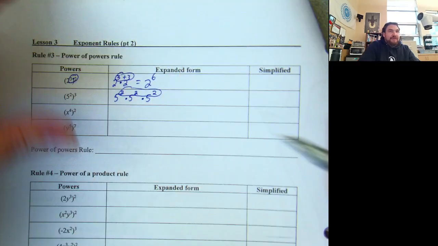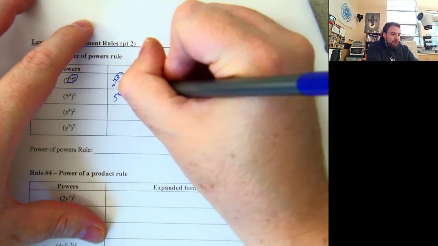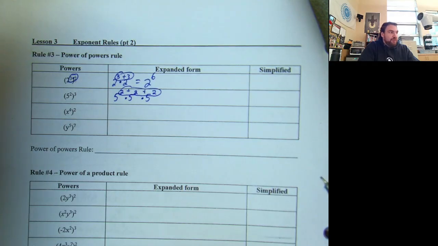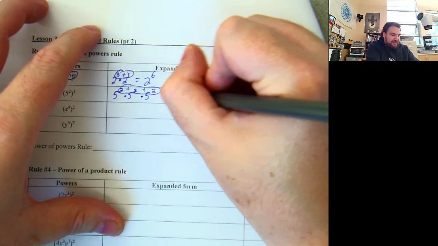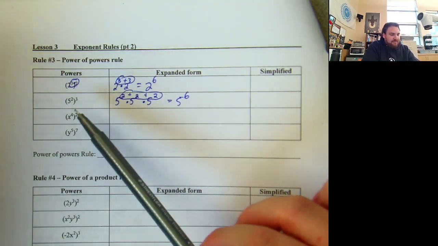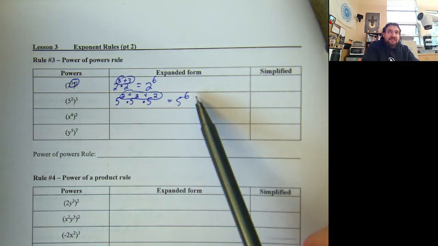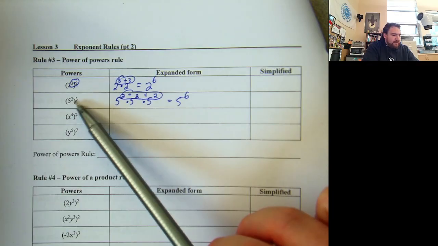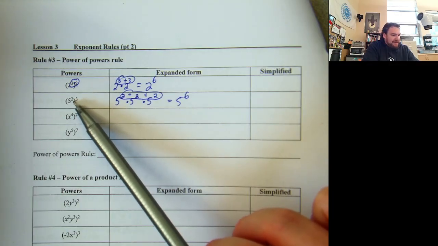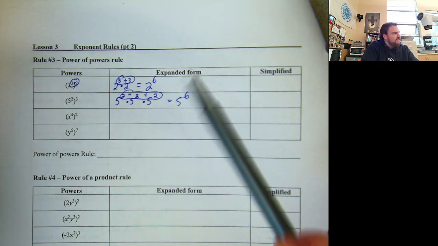When I multiply same bases, I add them up. What's 2 plus 2 plus 2? It's 6. It's not applicable here. Well, okay, so I got 5 to the 6. Same deal. If I'd taken these 2 numbers and just multiplied them together, I would have gotten the same result. Fascinating.